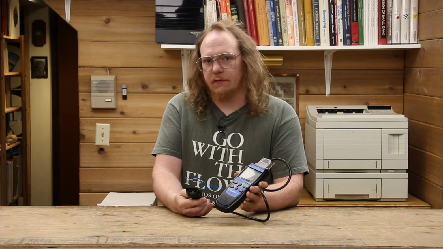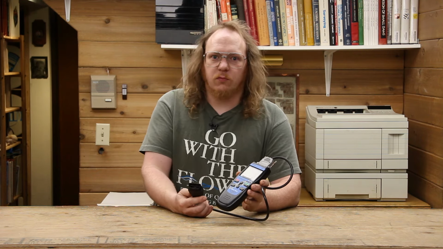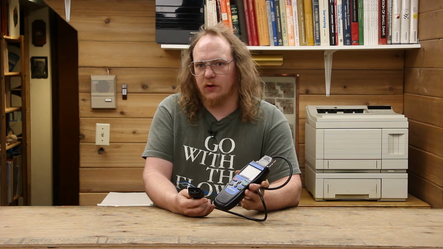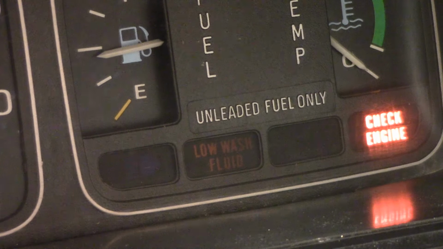You have no less than 6 different computing devices which are managing your environmental controls, your transmission, and of course, your engine. And any single one of them, if they detect some sort of performance issue or sensor fault, they'll turn on your check engine light.